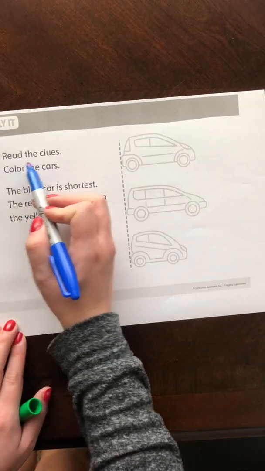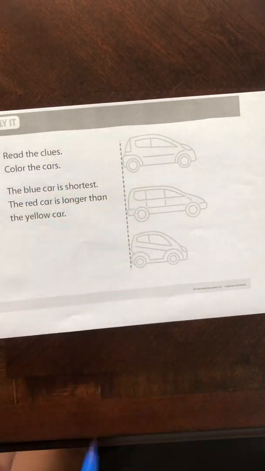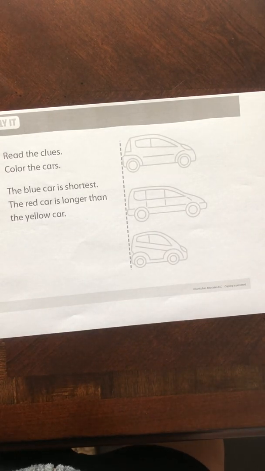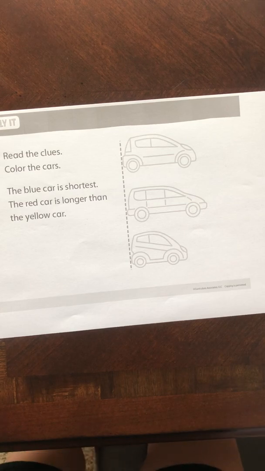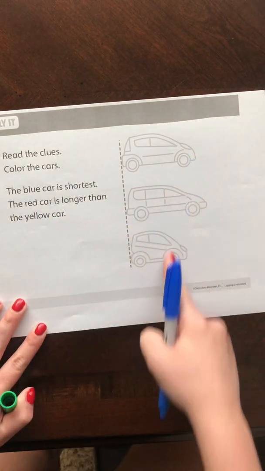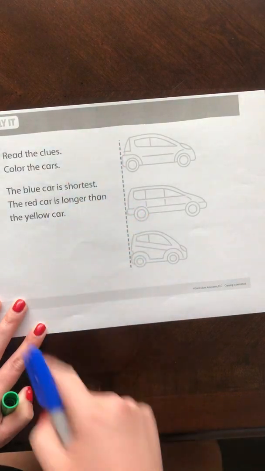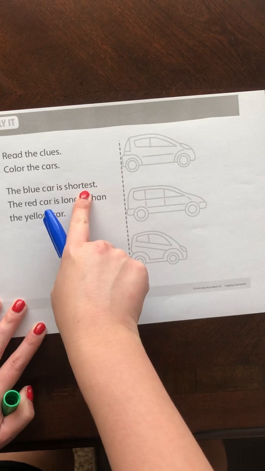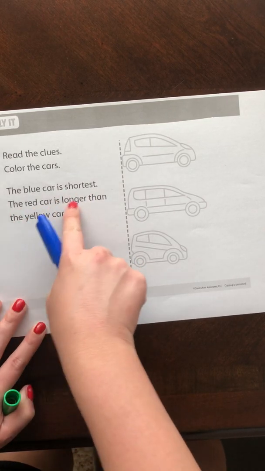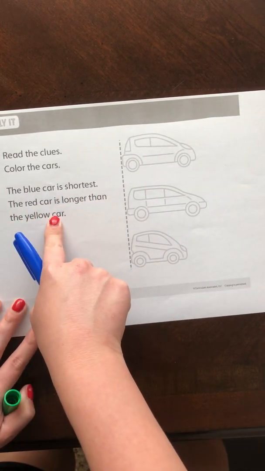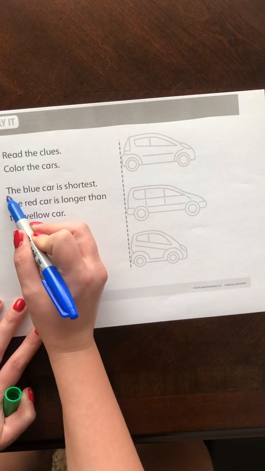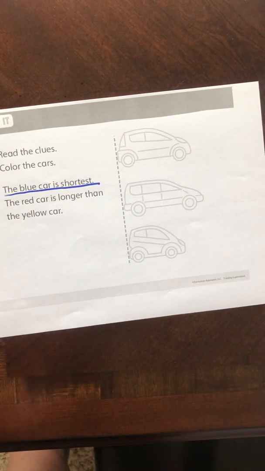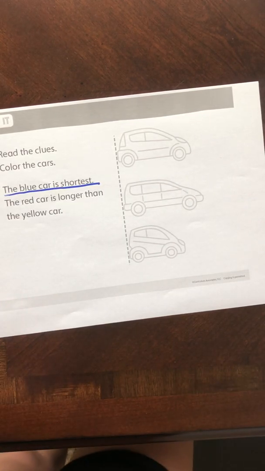Number 5, read the clues, color the cars. So this is just gonna be like our dog picture where we read clues and we colored our dogs. So let's see. We have 3 cars here, all starting on the dotted line, which is perfect. Let's see. The blue car is shortest. The red car is longer than the yellow car. So, just reading this first sentence here, the blue car is shortest, we know that the very shortest car is going to be colored blue.